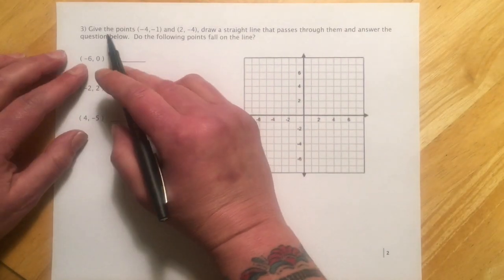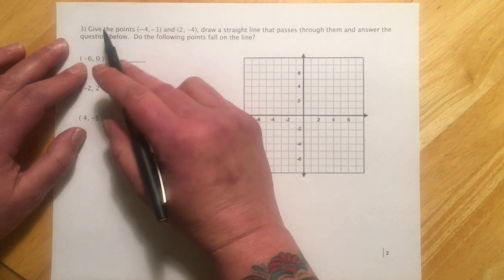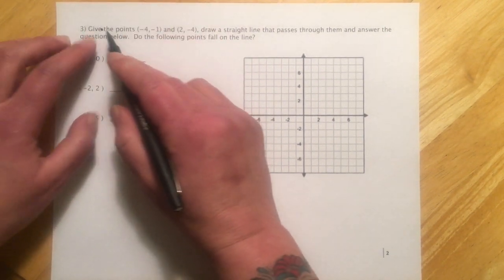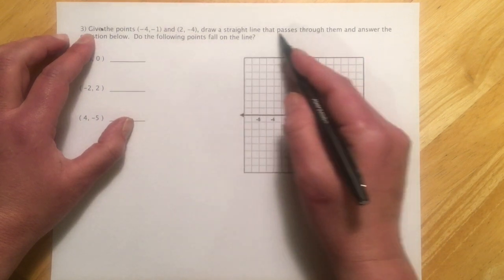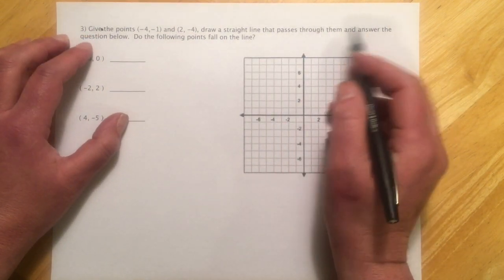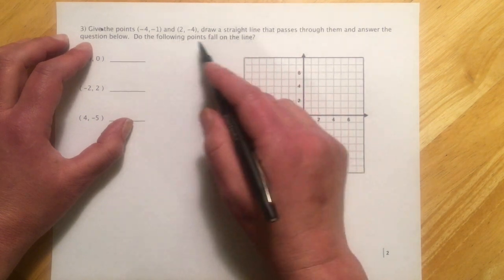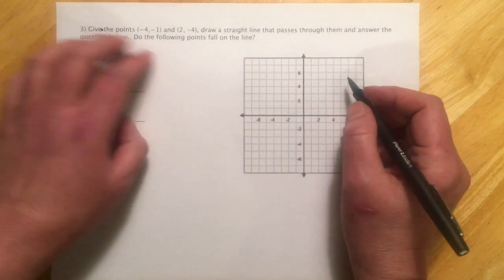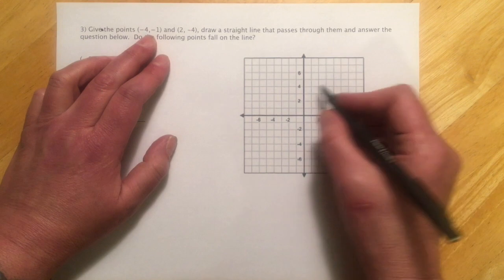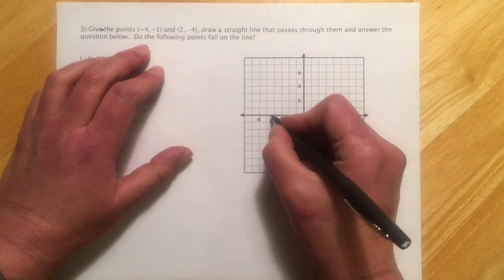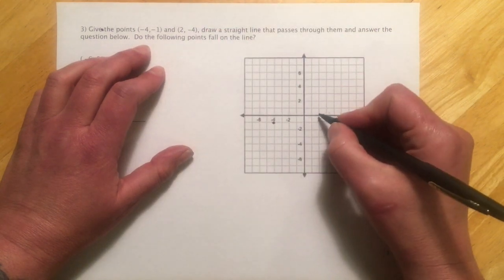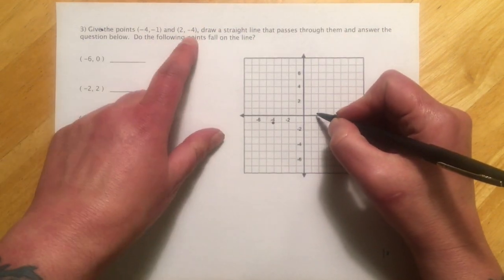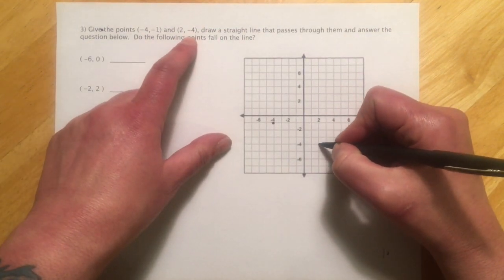Let's see, this one says, given the points (negative 4, negative 1) and (2, negative 4), draw a straight line that passes through them and answer the question below. Do the following points fall on the line? So we're just going to take these two right here. We're going to go negative 4 on x and negative 1. And then x is 2 and y is negative 4. So it's going to be like this.